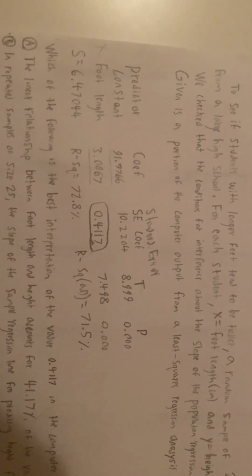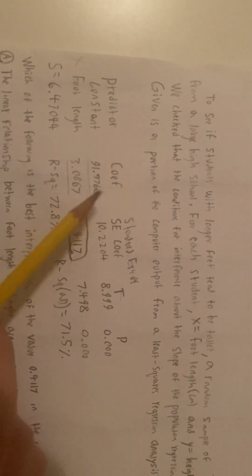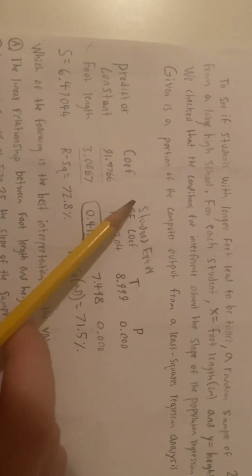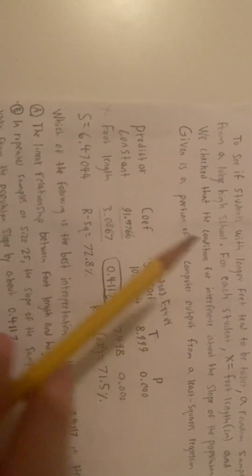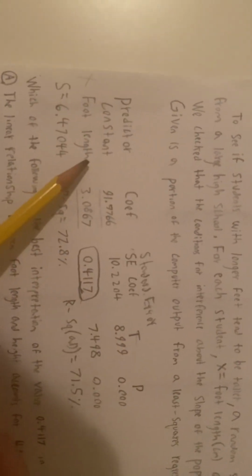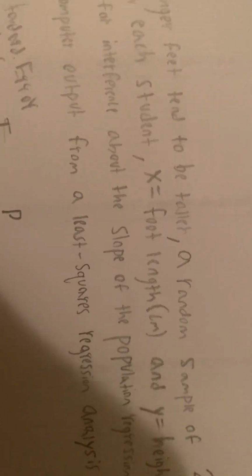So let's find the coefficient for the x, which will give us the slope. Let's look at this intuitively. The number in front of x is going to be a coefficient, so it's going to be either this or this. It's not going to be standard error. We look here at foot length, which is x, as it says in the question.